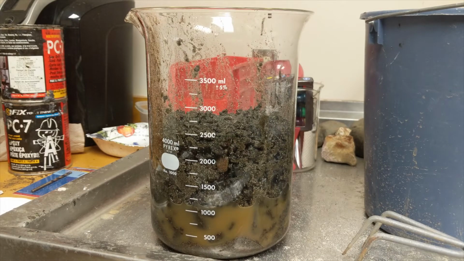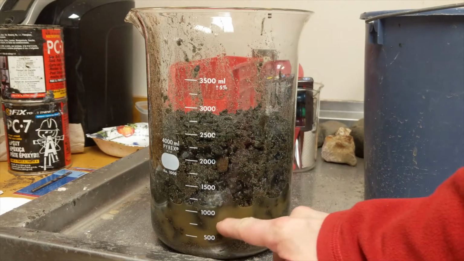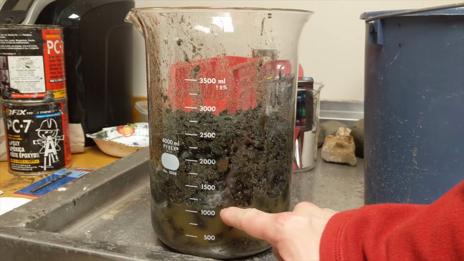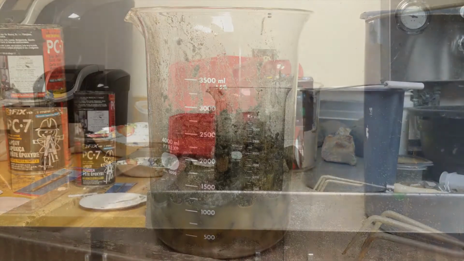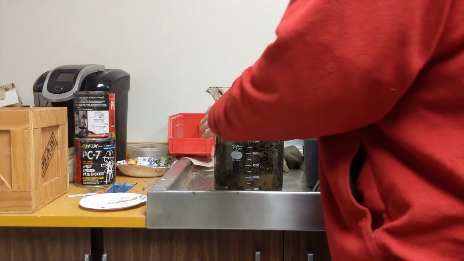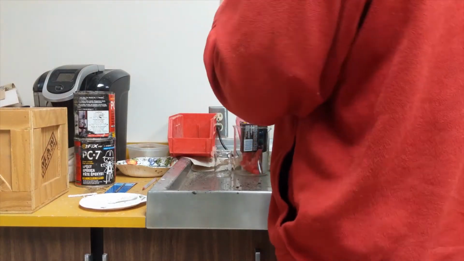So this is an initially unpacked matrix, unpacked pile of stuff. And what we're going to see is what happens to the water level when we shake it. So I'm going to shake it. All right, shaking commencement.